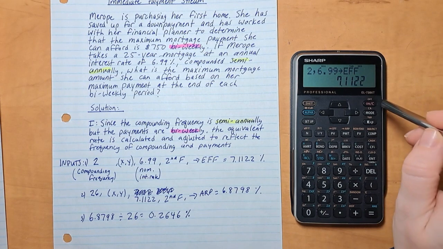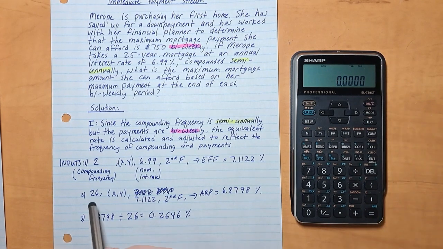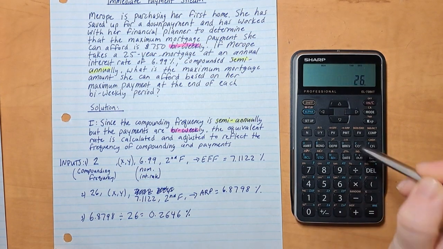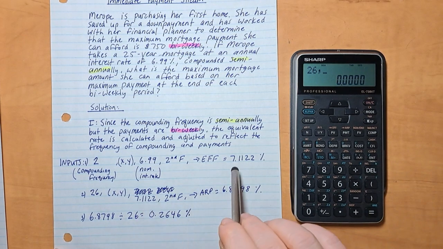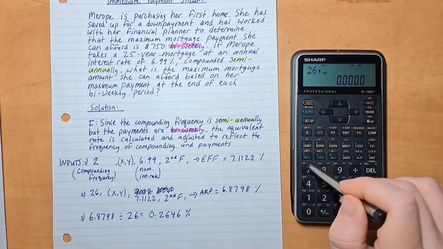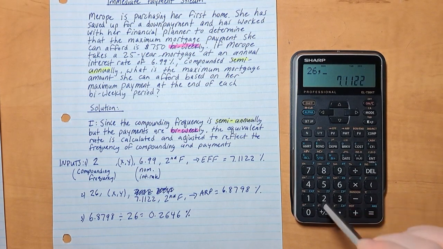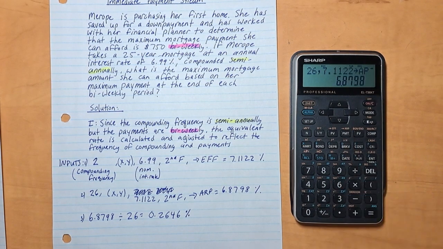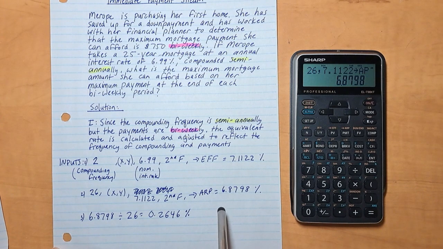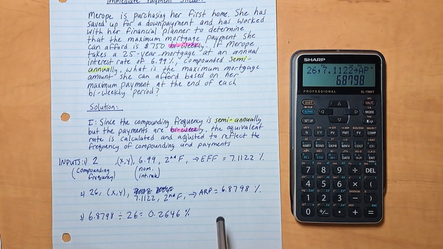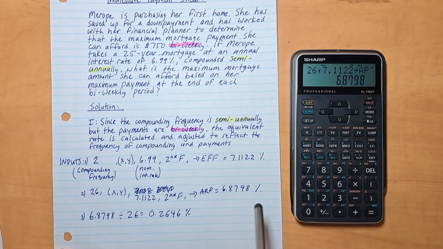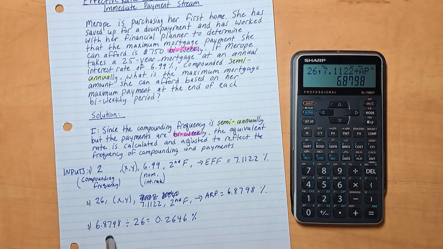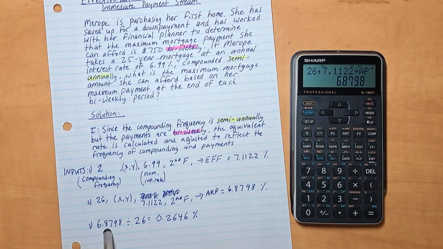So we clear the calculator again. The payment frequency is 26 times per year, and XY, and using the equivalent rate that we just figured out, 7.1122, and then second function and this APR button, which is also the payment button. The equivalent rate is 6.8798%.